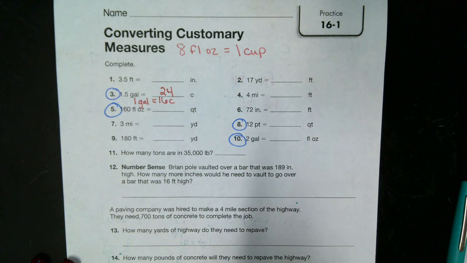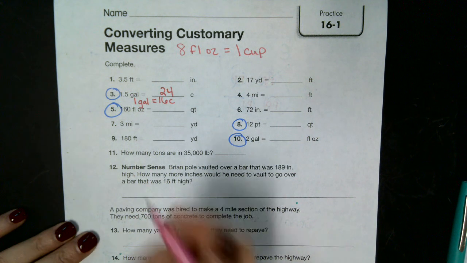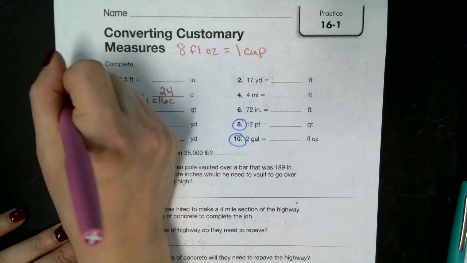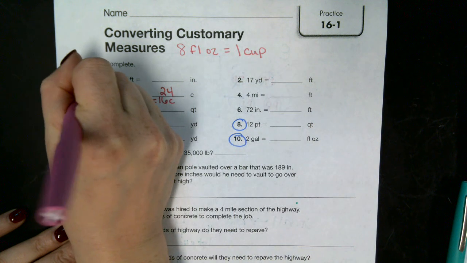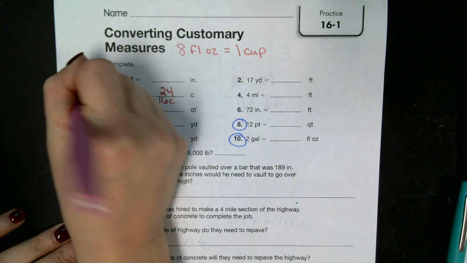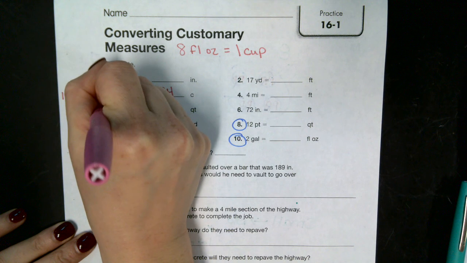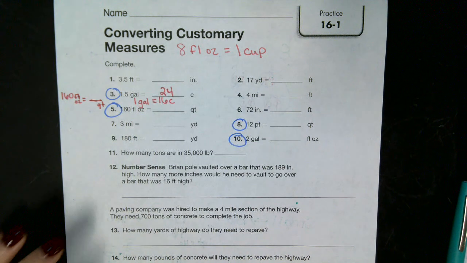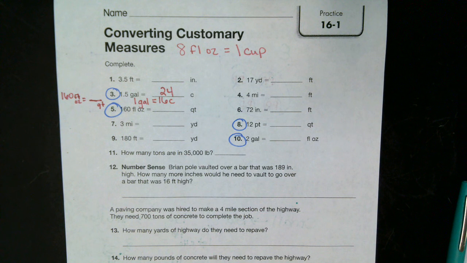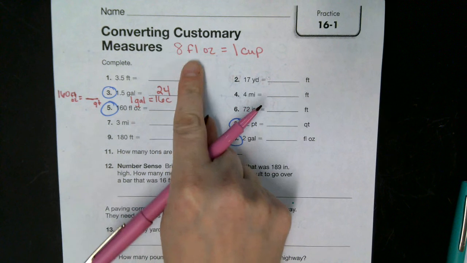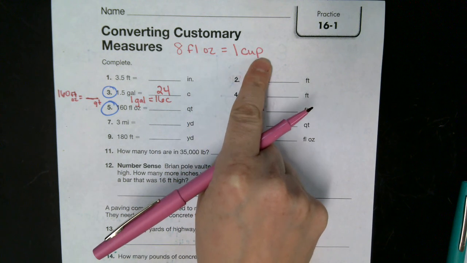All right, now there's going to be a little bit more math for number 5. It's a 2-step situation. So what I'm going to tell you to do is come off to the side here. We've got 160 fluid ounces is equal to how many quarts? Now, I don't know how many fluid ounces are in a quart, but I do know how many fluid ounces are in a cup. There are 8 fluid ounces in 1 cup.